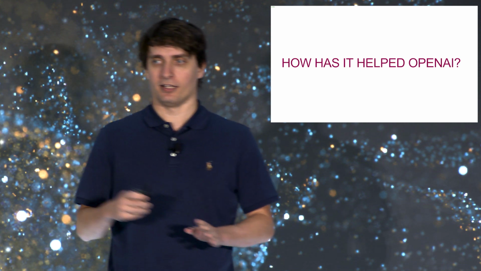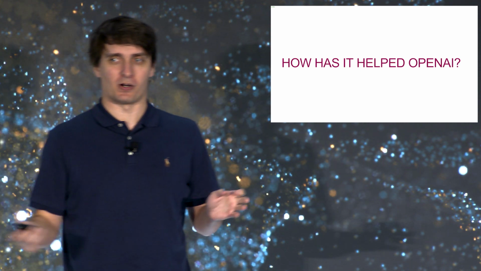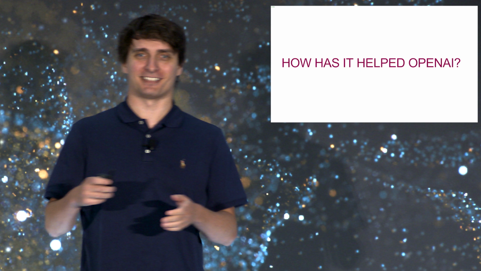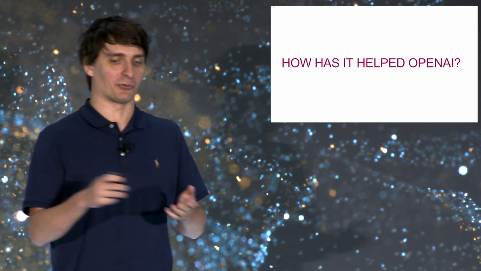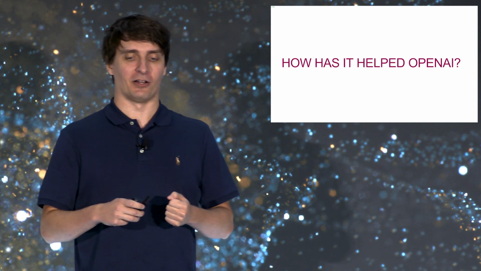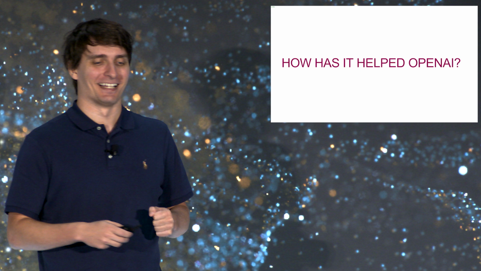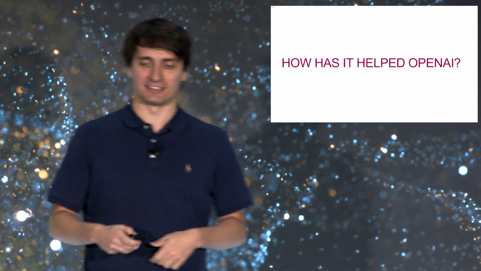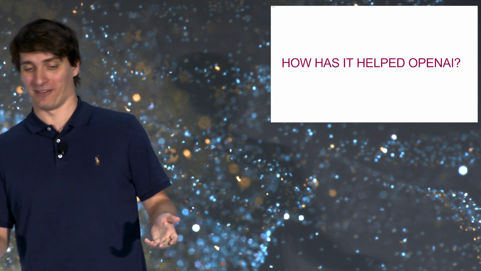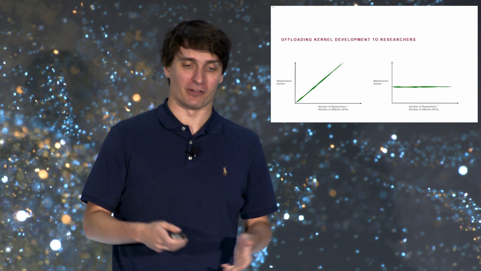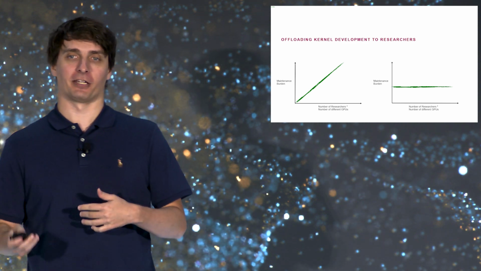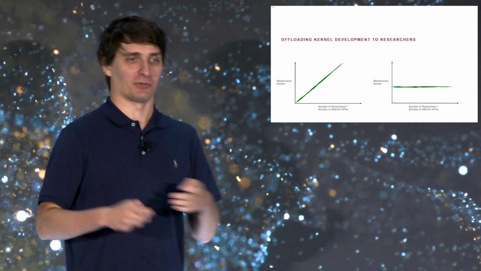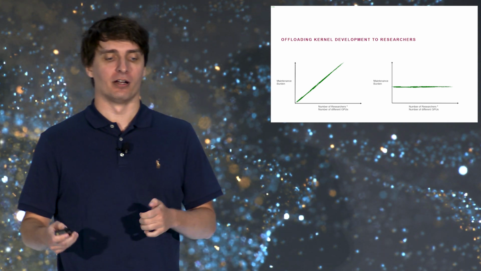So then it's good in the abstract, but is it actually useful? I said at the beginning, one of my main goals with Triton was to make it useful for OpenAI. And was it actually helpful? I've been at OpenAI for a long time, and I've seen the company grow almost 20x in my time here.